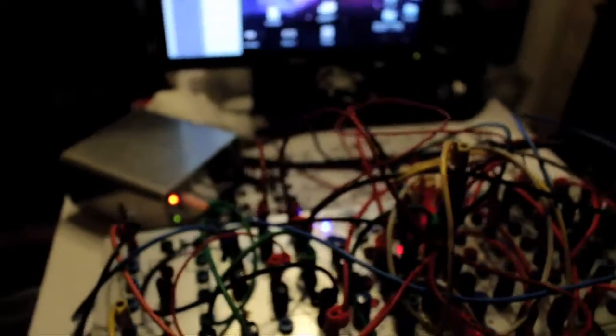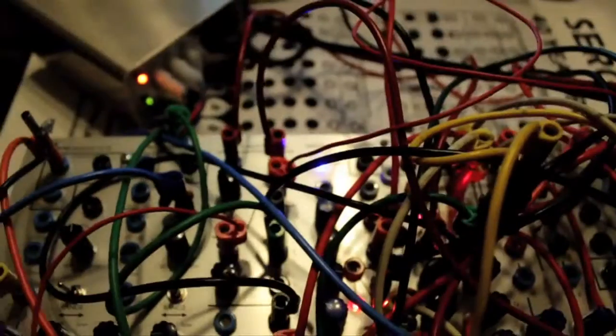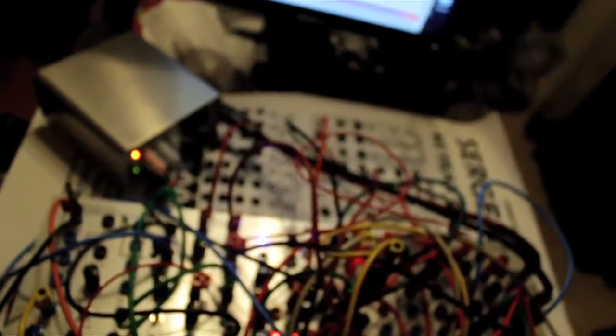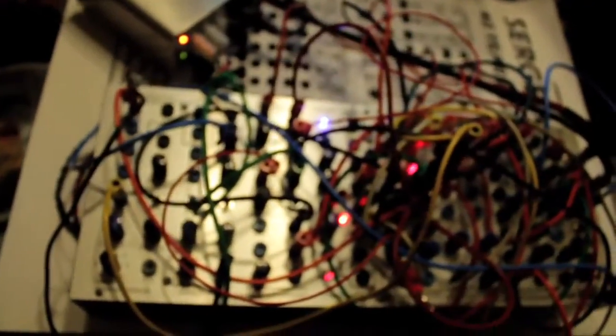So, computers fail safe, starting to get slow. Every sound came from this panel.